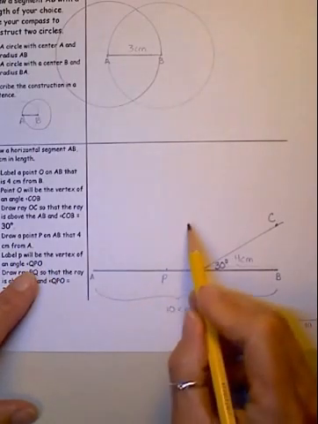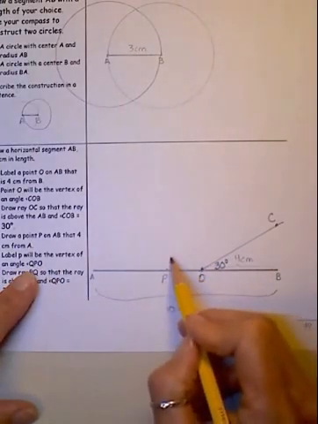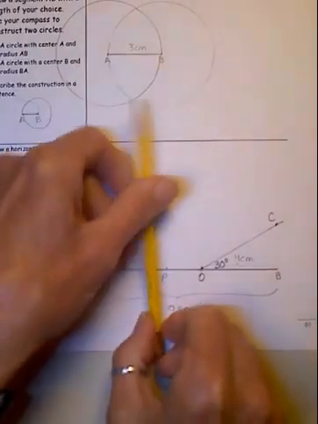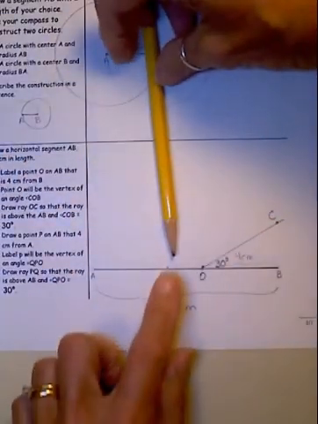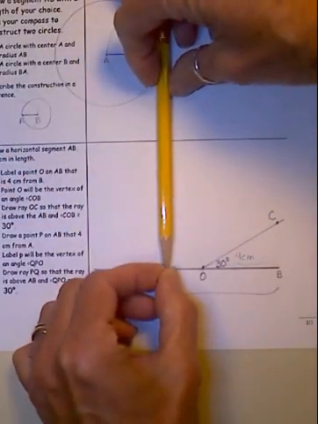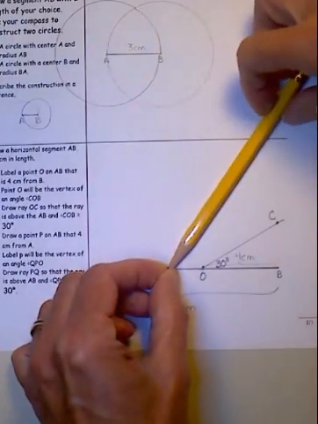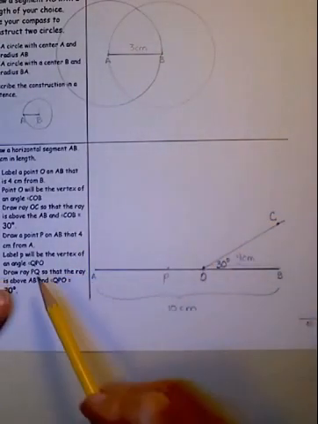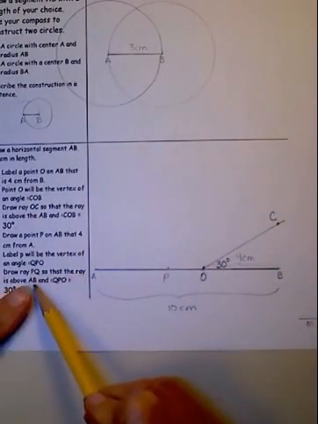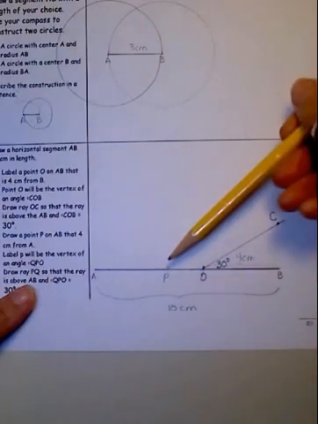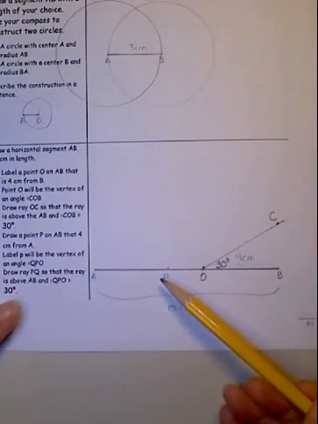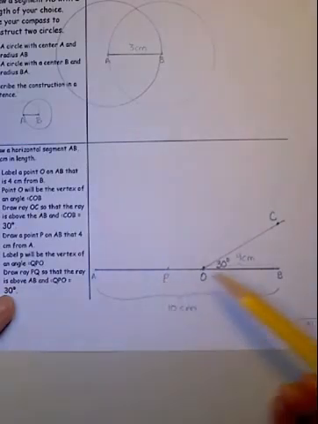Angle QPO. So here's PO. So this angle is going to be somewhere here. This would be 90, 80, 70, 60, 50. Draw a ray PQ so that the ray is above AB. So it's going to be up here and not down here. And that's 30 degrees, so it's also going to be a 30-degree angle.